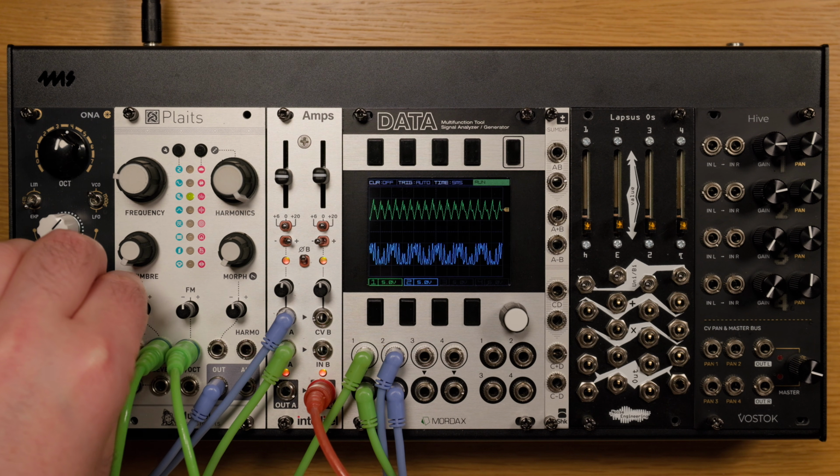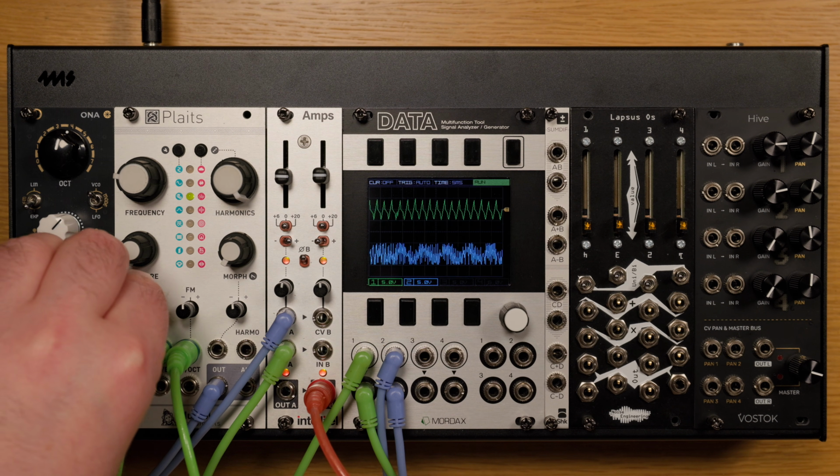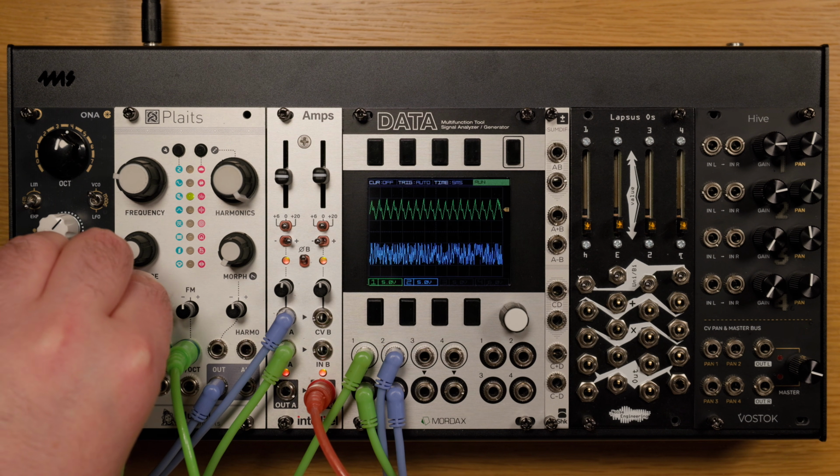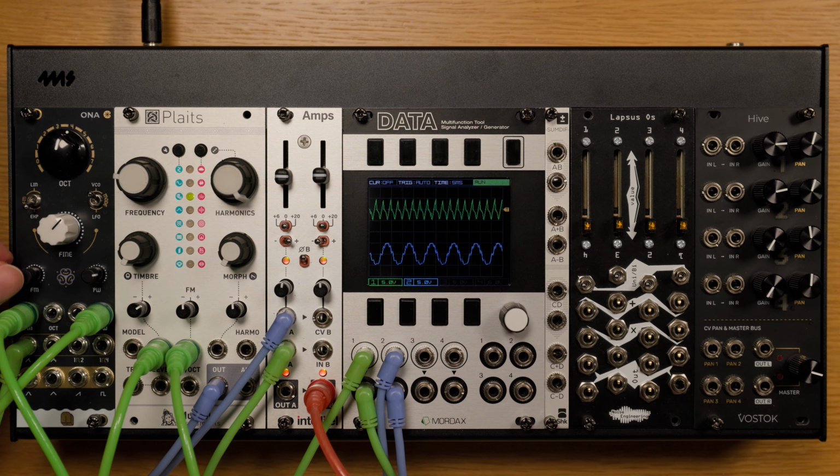In this video, we're going to explore ring modulation, a signal processing technique that combines two audio signals to produce a new one with strange clangorous overtones. In Eurorack, you can get a dedicated module to ring modulate two signals. We'll be using Intellijel Amps, a dual VCA with some extra features that give it ring modulation capabilities. It's no secret that Amps can do this. It's one of the patches suggested in the user manual.